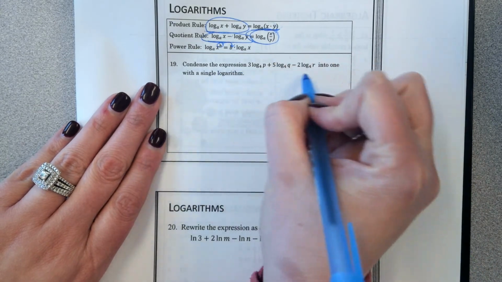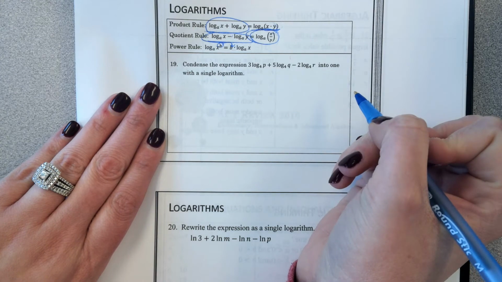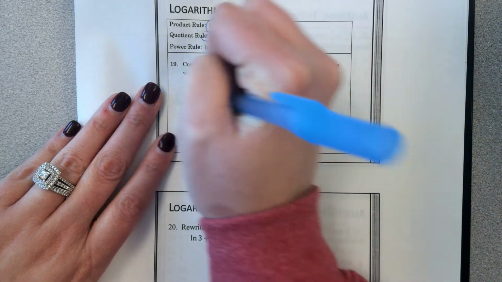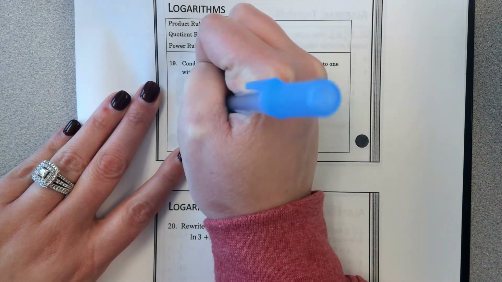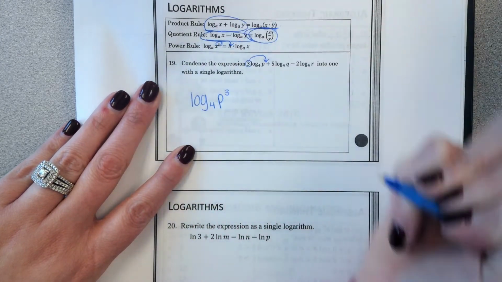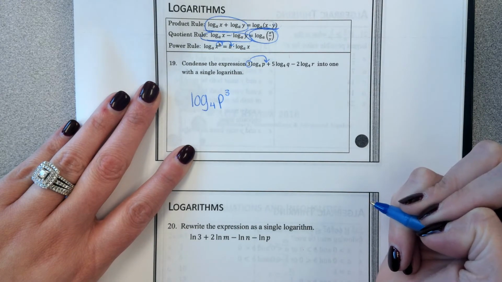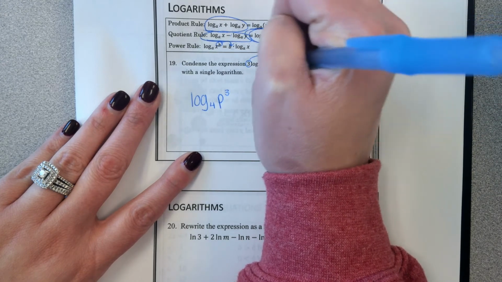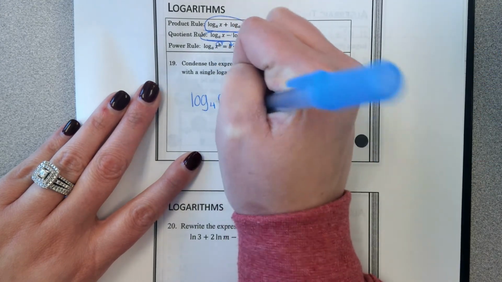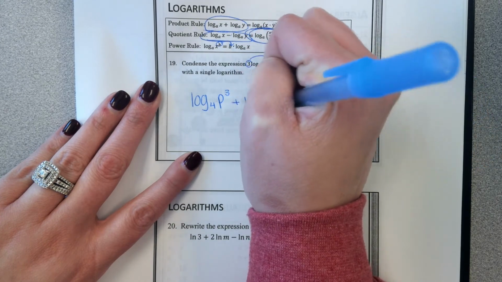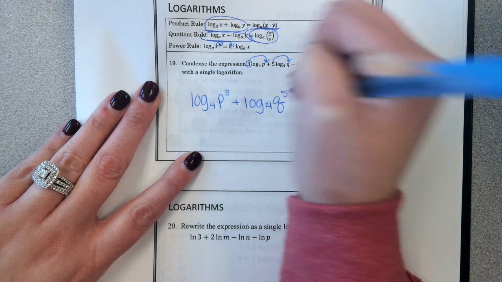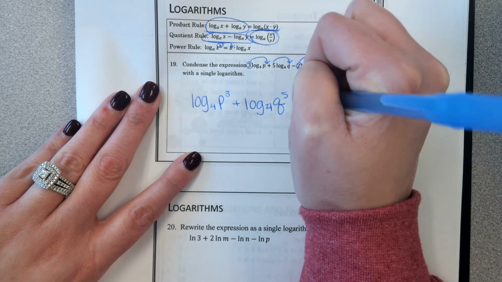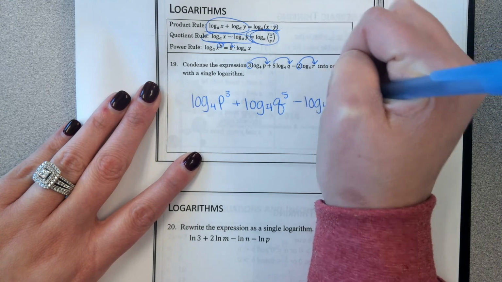So if you look, it says condense the expression into one single logarithm. So we're going to condense this. So I have a coefficient. I'm going to turn that into an exponent. So that's going to be log base 4 of p cubed. Okay, and then I have 5 log base 4 of q, so I'm going to change that to an exponent as well. So log base 4 of q to the 5th, and then I have minus. I'm going to do the same thing with this one. I'm going to put the 2 on the r, so log base 4 of r squared.